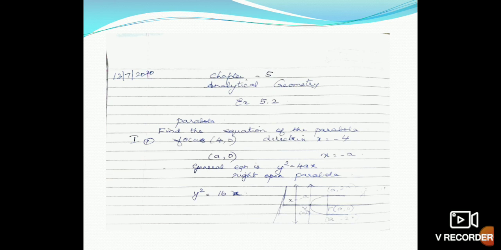Whose focus is given and directrix is x is equal to minus 4. Focus, the corresponding formula, write it down: a, 0. Directrix x is equal to minus a. So if I have these formulas, it is a right open parabola. Right open parabola formula is y square is equal to 4ax.